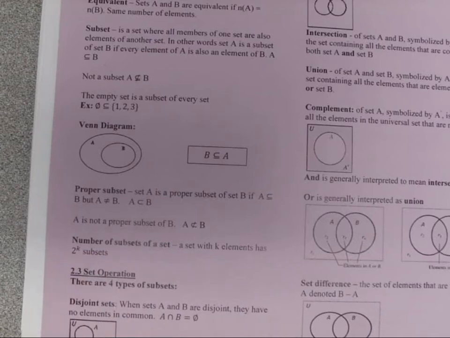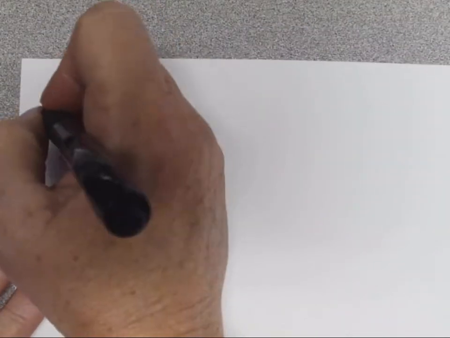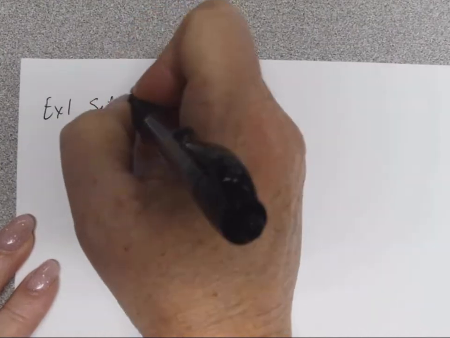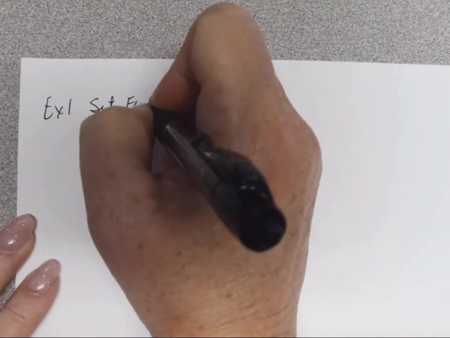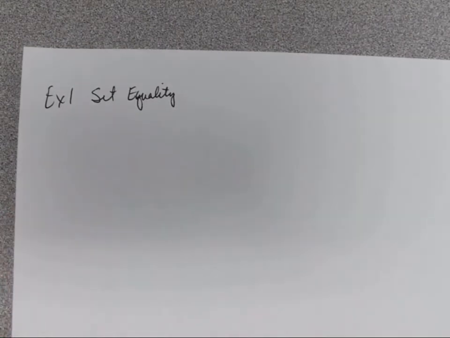So now I've got the vocabulary out of the way. Let's go look at some examples, because that's where we're really going to learn what's going on. So for example 1, we're looking at set equality. Okay, so we're looking to see if the pairs are equal.